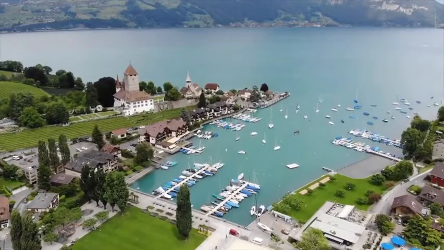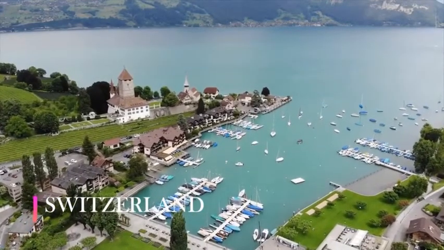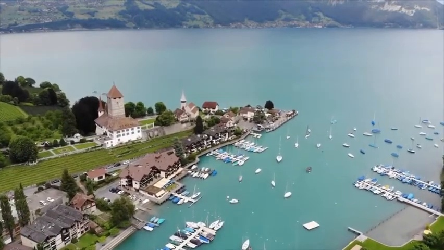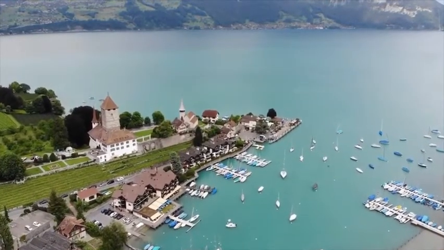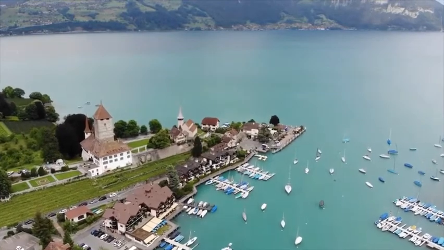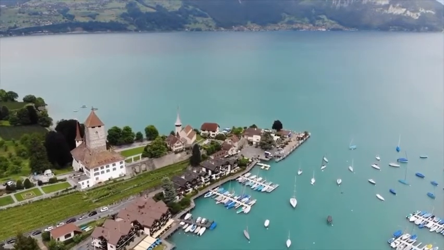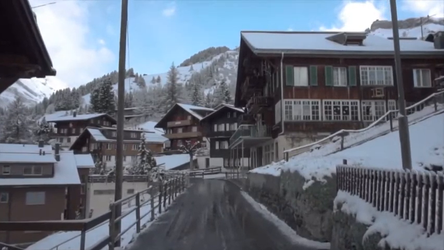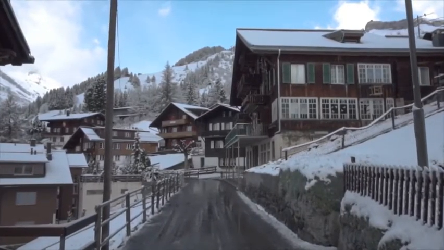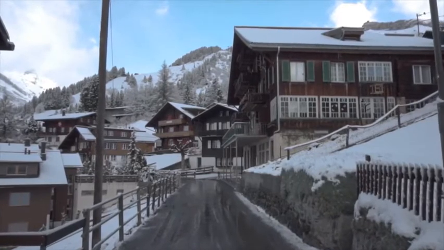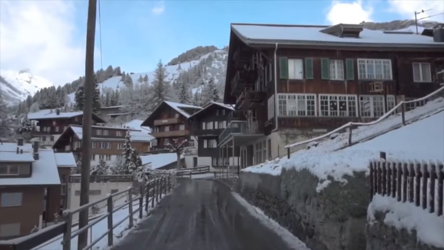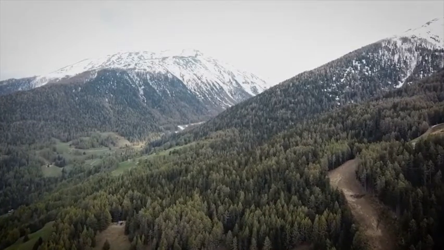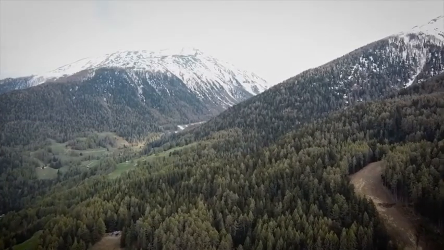Number 2, Switzerland. The economy of Switzerland is one of the world's most advanced free market economies. The service sector has come to play a significant economic role, particularly the Swiss banking industry and tourism. The economy of Switzerland ranks first in the world in the 2015 Global Innovation Index and the 2017 Global Competitiveness Report.